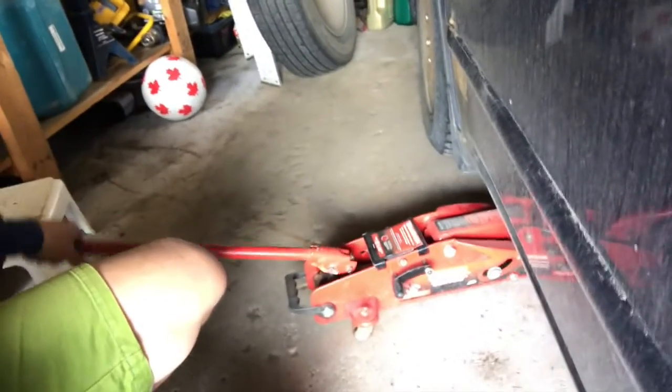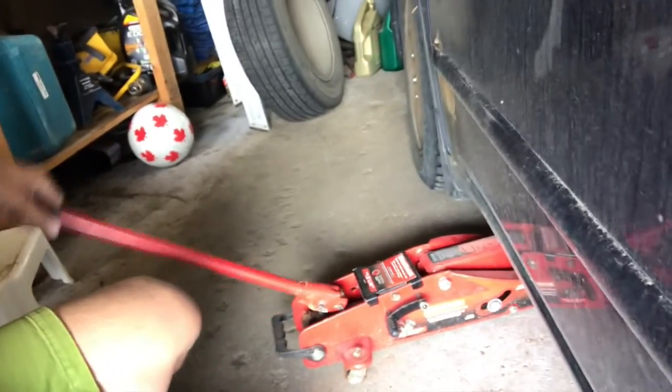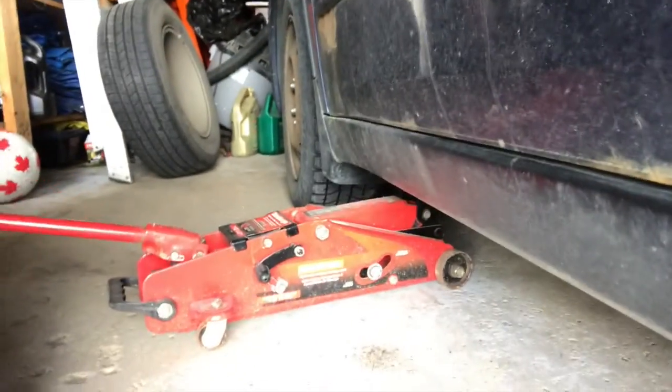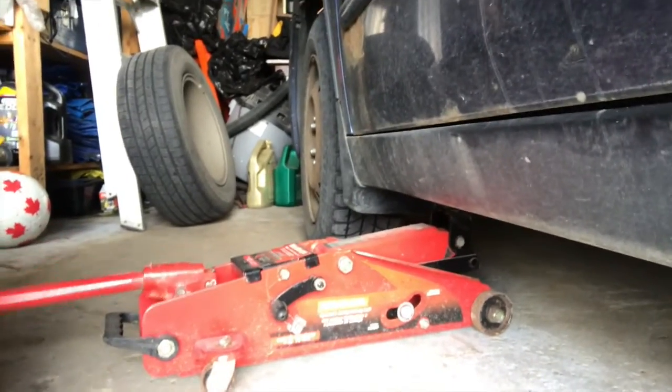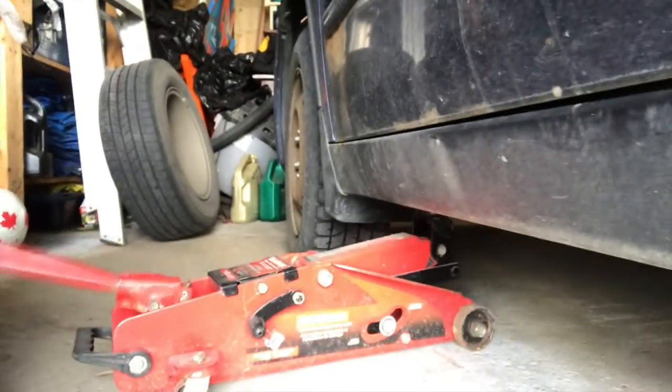So there's a tube in here that is filled with oil, and what we're going to do is put this oil under pressure by pumping this, and hopefully this will allow me to lift the vehicle so that, oh my goodness, I think it actually might be moving. It's going up. Thank you, hydraulics.